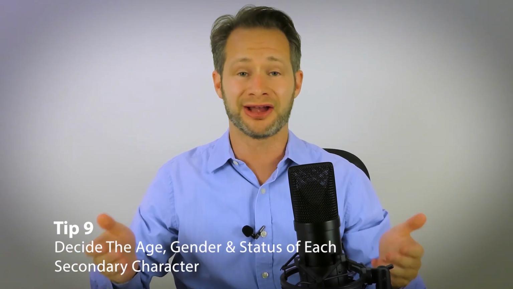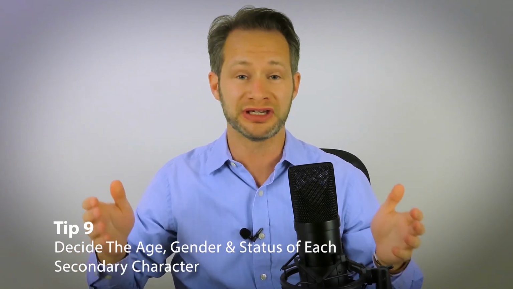Tip 9. Decide the age, gender and status of each secondary character. The age, gender and status can give the audience an interesting perspective of the society from where the secondary character comes from or lives in, but nothing more. This is because the age, gender and status do not in and of themselves explain why the secondary character makes the decisions that he does.